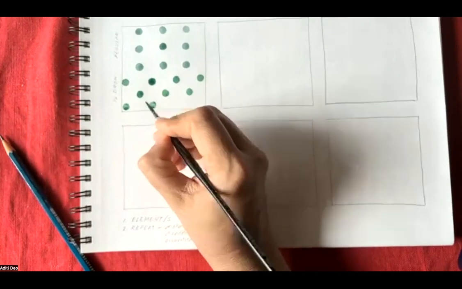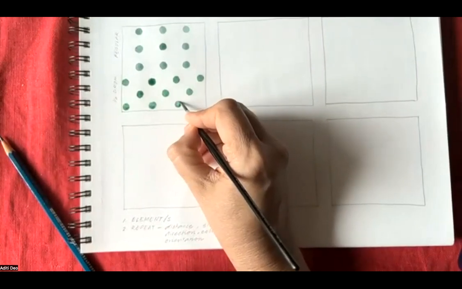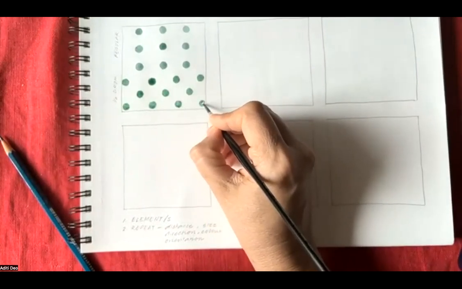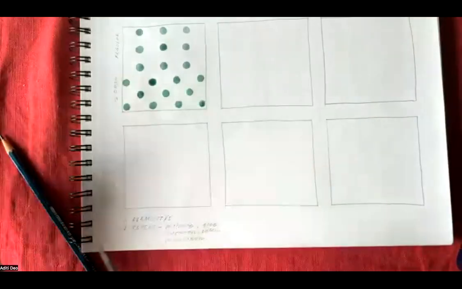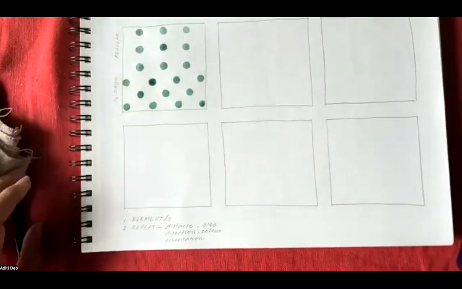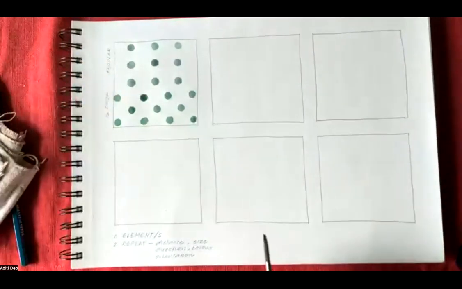Now, when it comes to dots, this is easily understood. You don't think of this as such a complicated design idea, right? But as we move further, these things start making a difference.